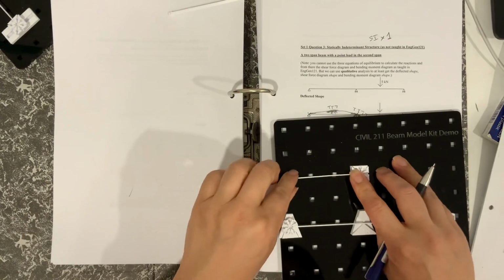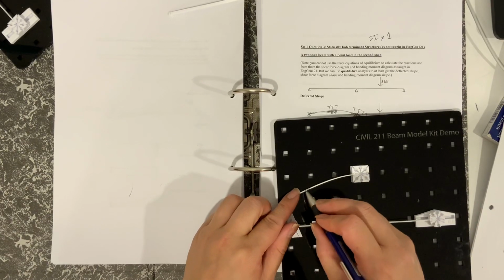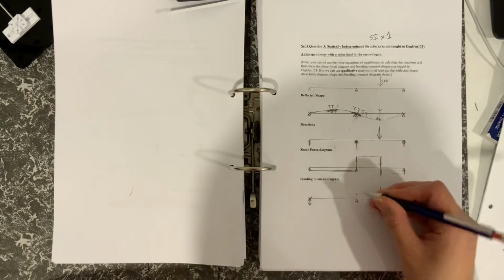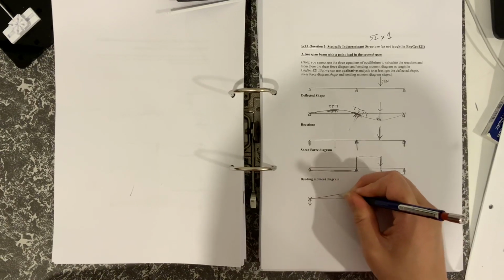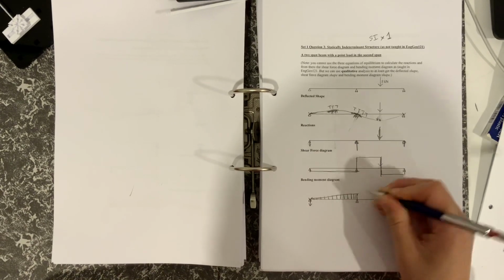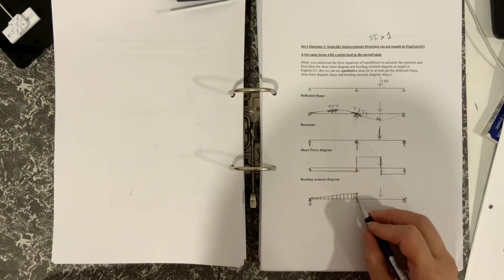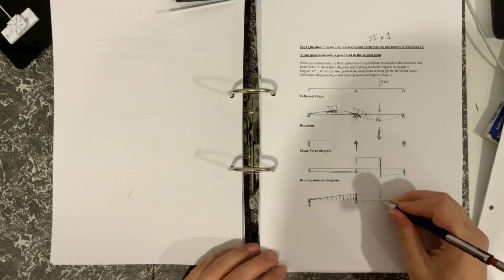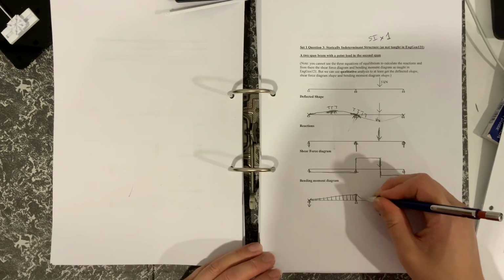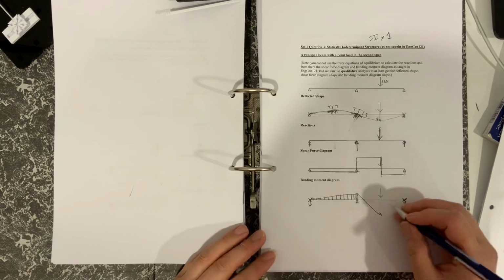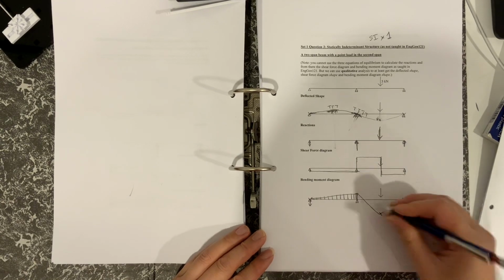And of course with the cantilever, the bending moment would be triangular, just increasing the further away it gets from here. So the bending moment diagram would look straight line going up there. So bending moment plotted on the tension side, and then you would expect the bending moment to go down like there to be a maximum under that load there, and then back up to 0.